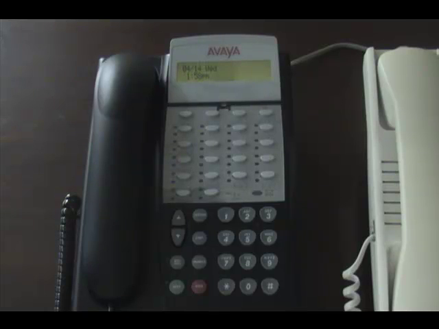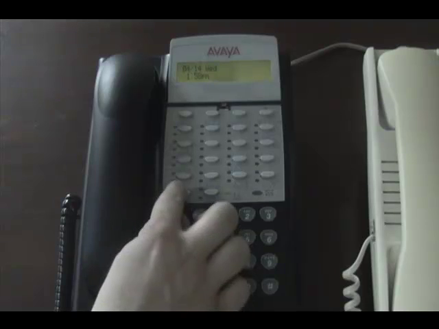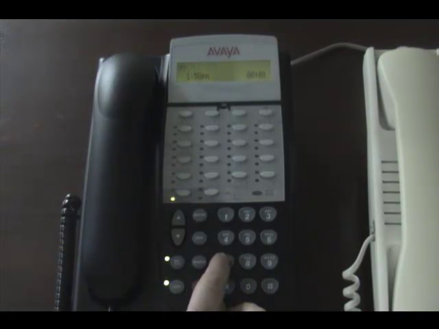By default, mailbox 1 is assigned to 10, mailbox 2 is assigned to extension 11, 3 is assigned to extension 12, so on and so forth. But let's just get into how to assign a mailbox to an extension. So we'll get in, intercom 777.